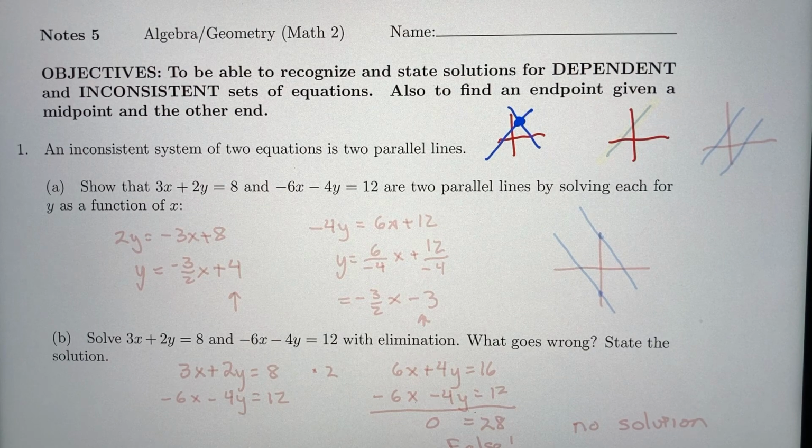Dependent systems are when you have a line and, let me do it with a highlighter, the same line. So two different versions of what turns out to be the same line. An inconsistent set of equations is when you have parallel lines, and neither of them has a nice kind of answer. If they're parallel, there isn't any intersection. If they're dependent, if they are two copies of the same line, there's an entire line's worth of solutions. So let's just talk about those two types of things separately.